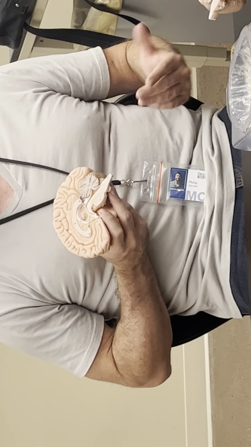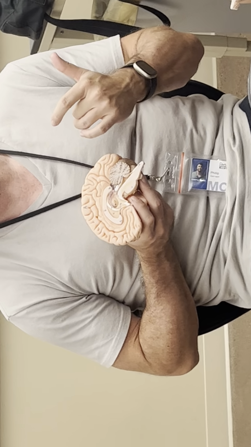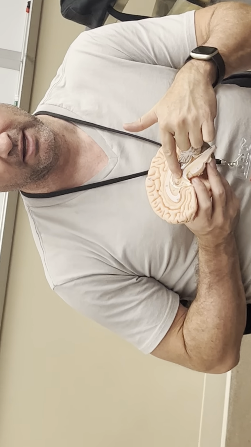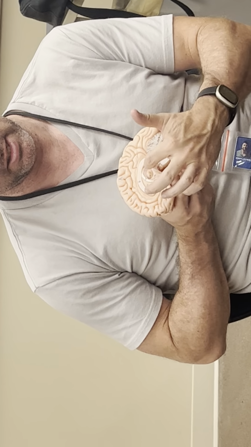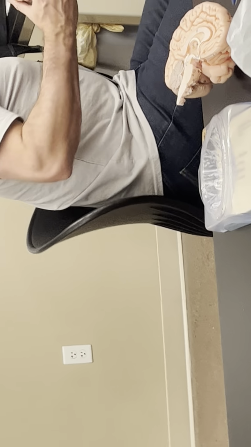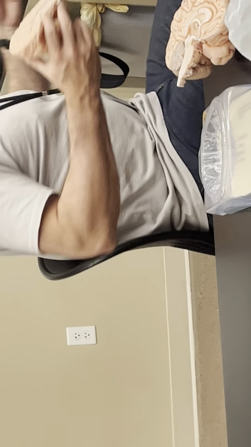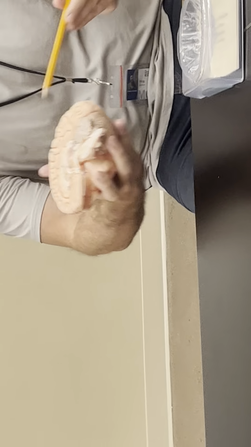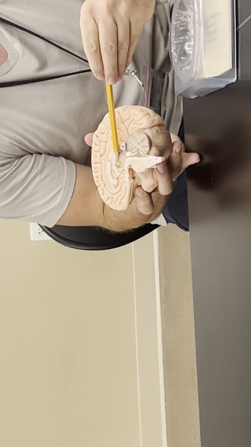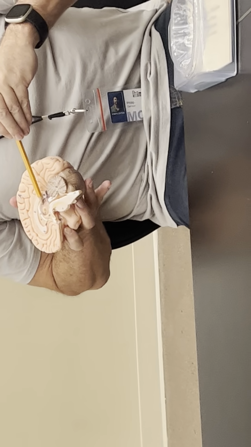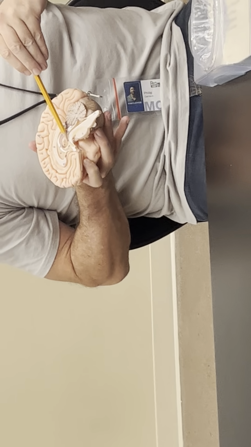It's a bit hard to see where you're pointing to for that. For which part? For the thalamus and the hypothalamus. So here's the thalamus. This little dot here, that's called the intermediate mass of the thalamus, and then directly below it is the hypothalamus. Now let me grab a pointer real quick. Something other than my finger, okay? So this is called the intermediate mass of the thalamus, okay? And underneath it is the hypothalamus.